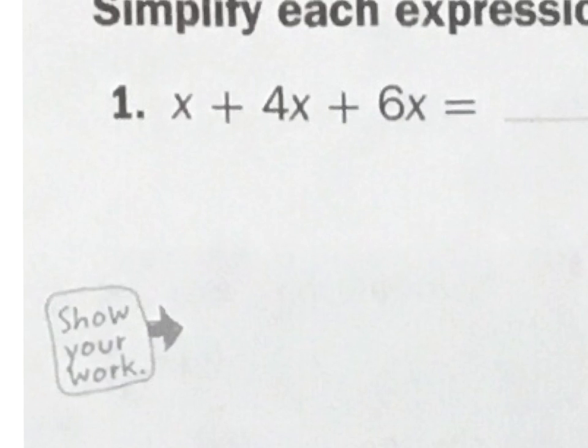This is independent practice for 6.7. We're going to simplify these expressions. Looks like we have an x here, a 4x here, and a 6x here, and we're adding these together. They have to be like terms to add them together. This is an x, this is 4 of the x's, and this is 6 of the x's.